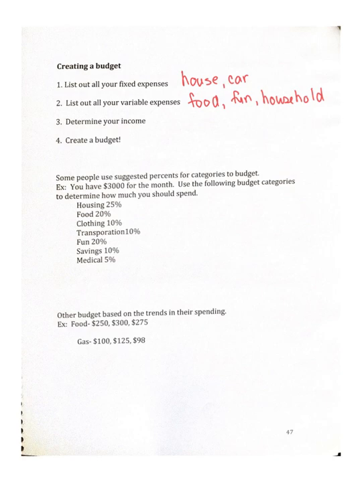And so we're going to look at two different ways right now to calculate budget categories. Some people use suggested percents for categories to budget. So if you Google budgeting, a lot of times they'll come up with a list of percents. And then people take whatever their income for the month is, and they can calculate how much they should be spending on that. So for example, if this person has $3,000 and you're going to use the following budget categories to determine how much you should spend, for housing, they're going to spend 25% of their monthly budget.